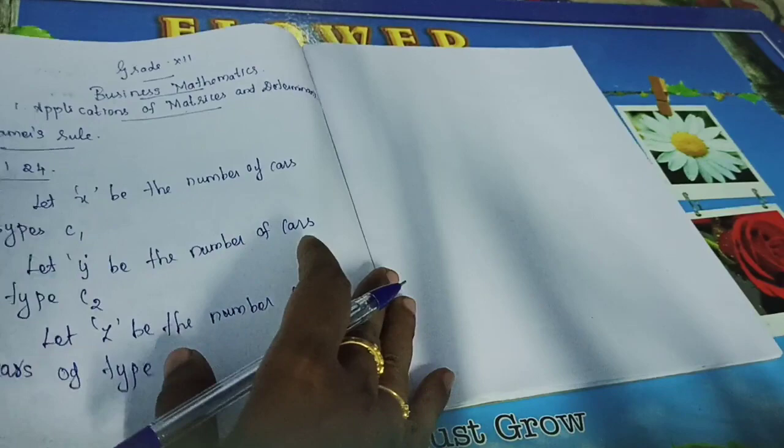Then one tabular column is given, so using that we are going to write the three equations.